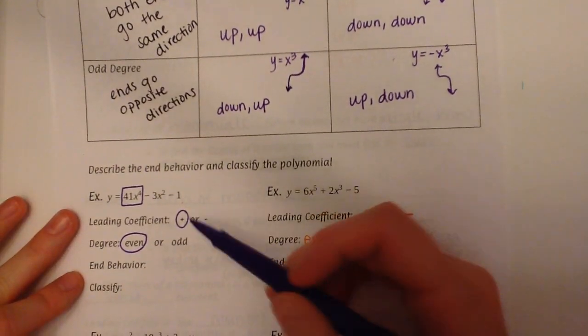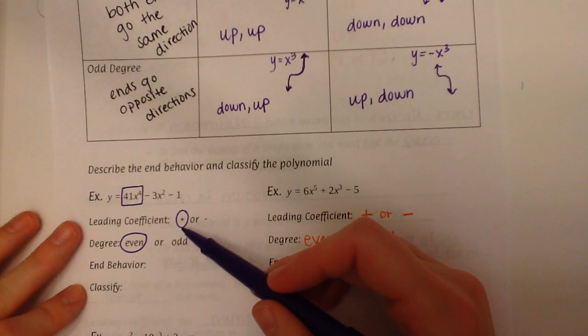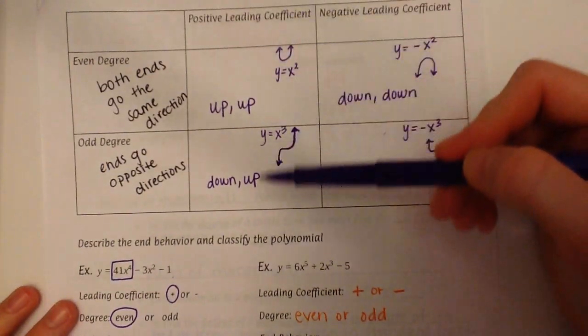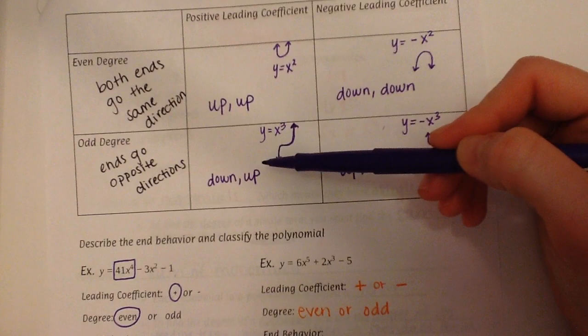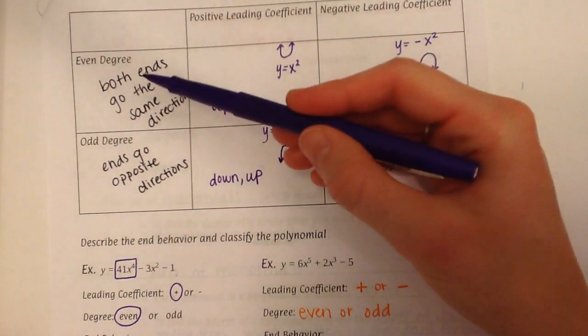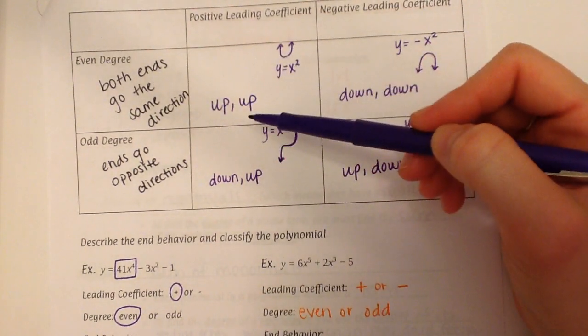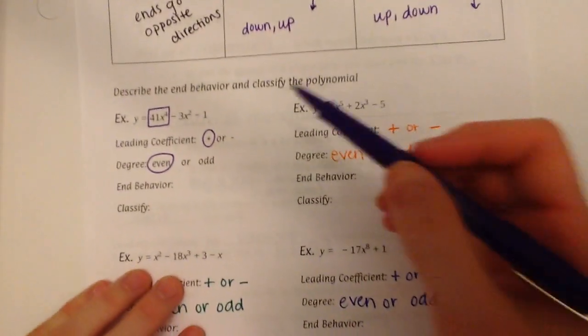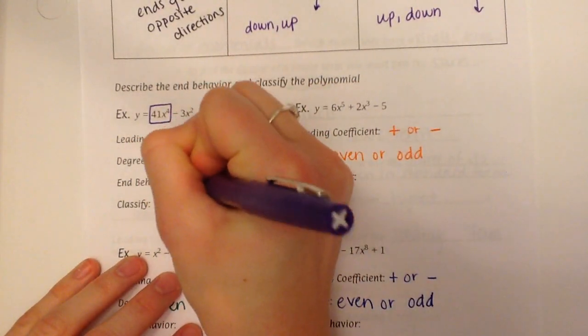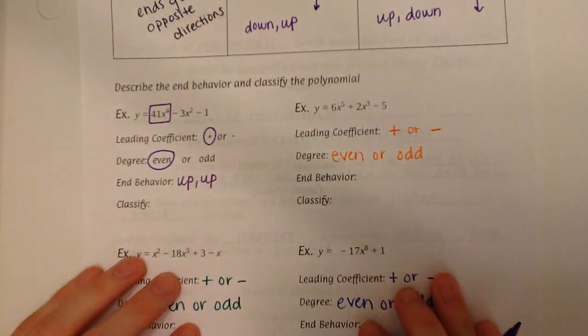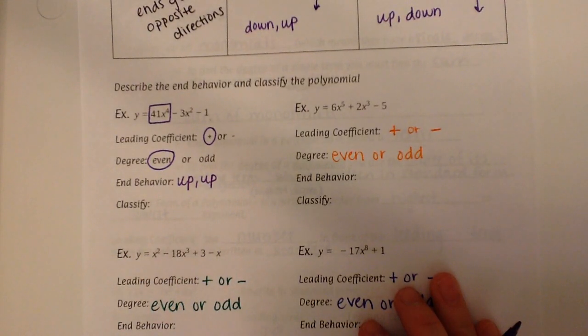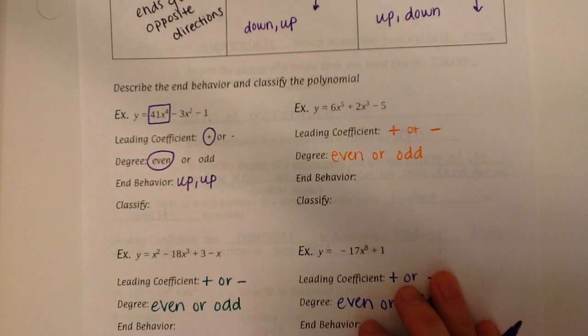So, going back up to our table, you look at your leading coefficient is positive, and our degree is even. So, even degree, positive leading coefficient, your end behavior is going up and up. To classify it, you go back to the last page.